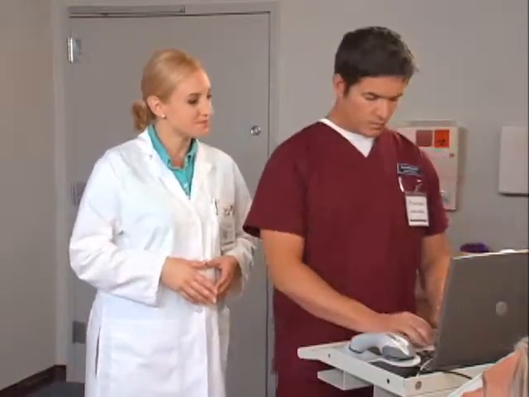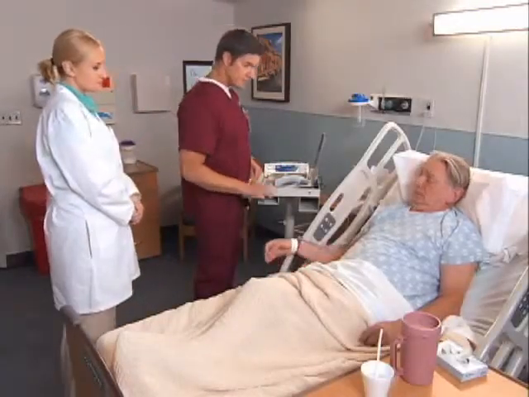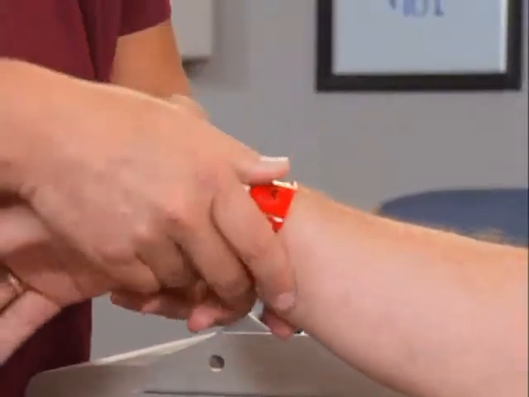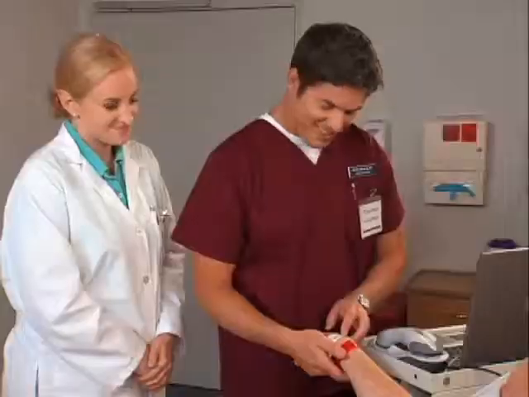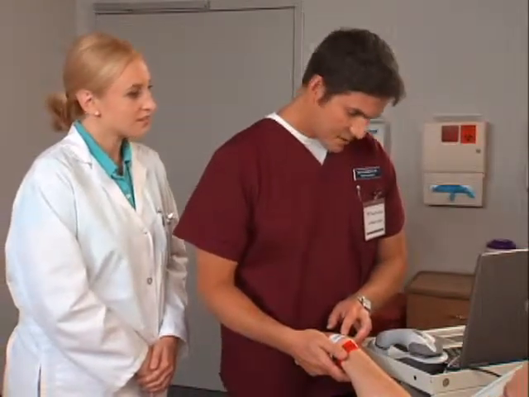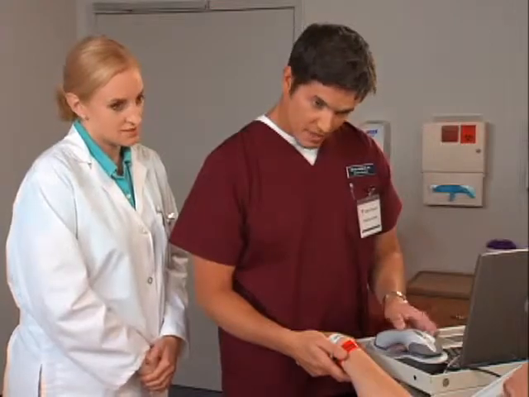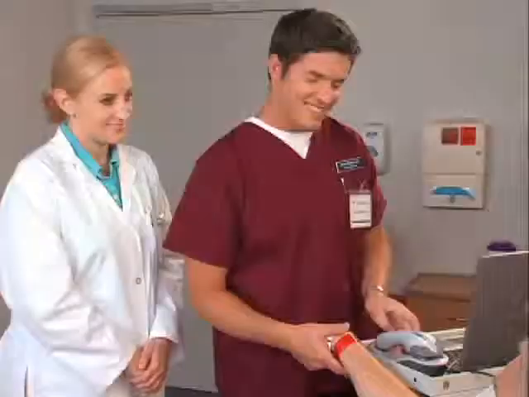Okay. Sign in on the computer and confirm your patient's ID. Can I double check your ID band? Here you are. Thanks. And your full name is? Alfred E. Newman. I kid you not. Birth date? March 7, 1949. So, now I just need to scan your ID band. Hey, look, I come up as fresh produce.